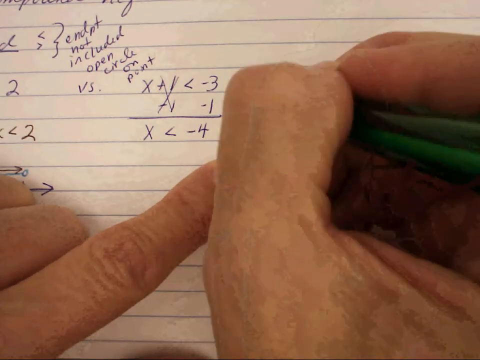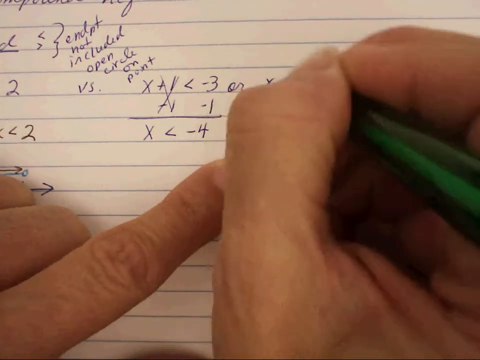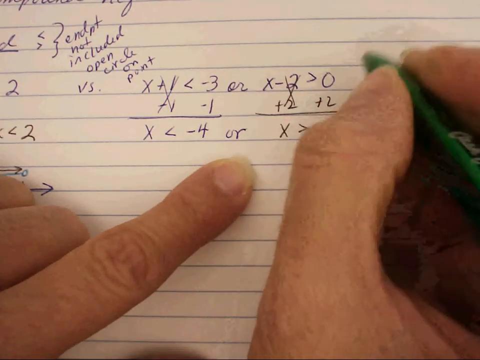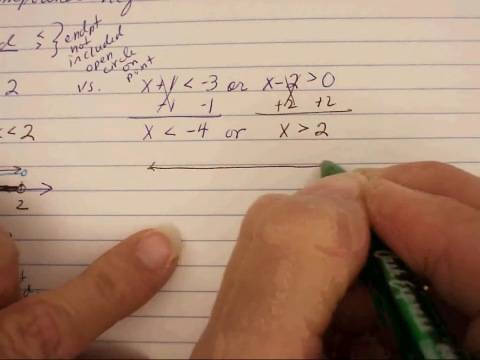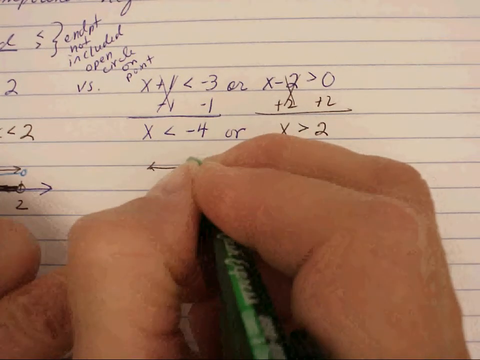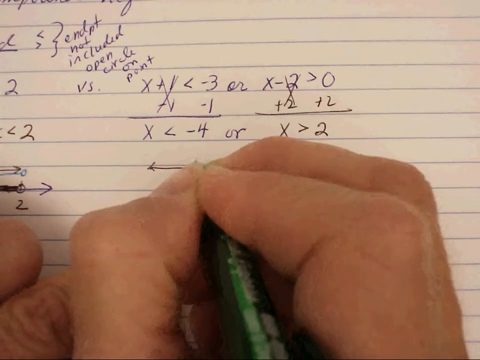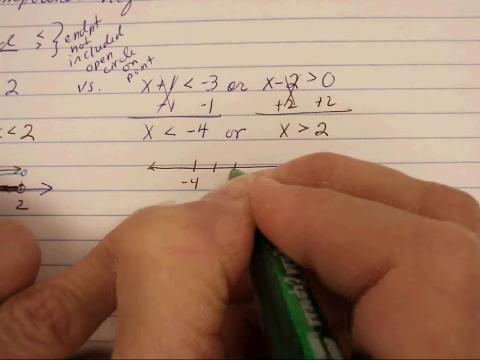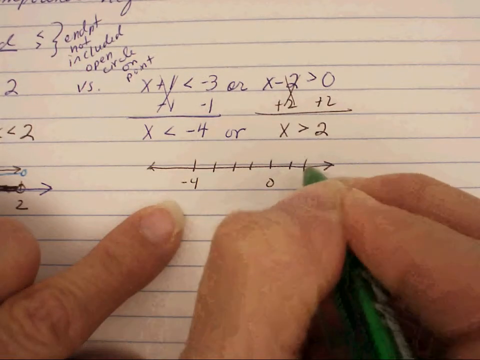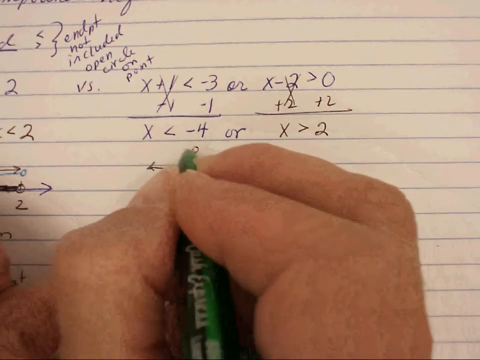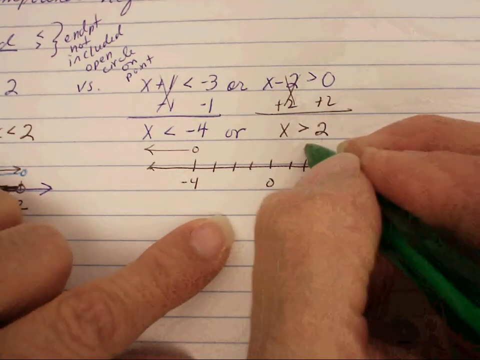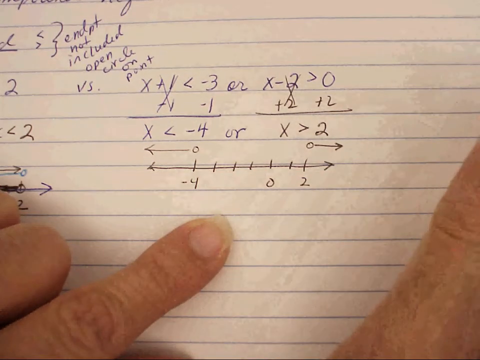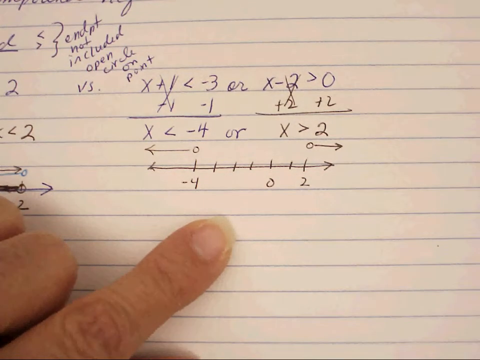What must I do first over here, Riley? We made another 0 pair. x is greater than 2. I'm going to create a graph. At -4, I have an open circle. I'm going to shade to the left. At x is greater than 2, I have an open circle again, and shade to the right.